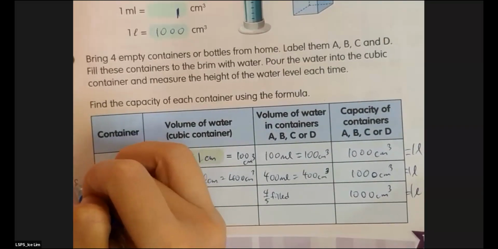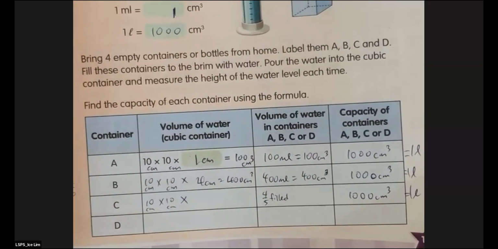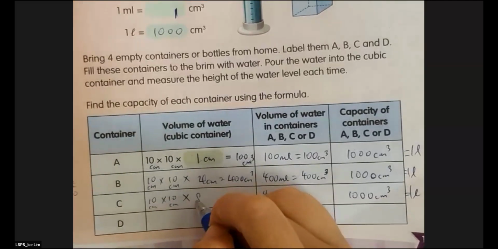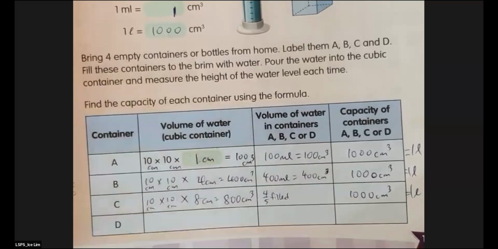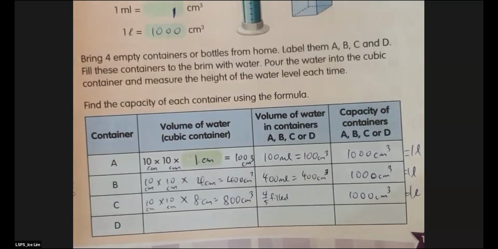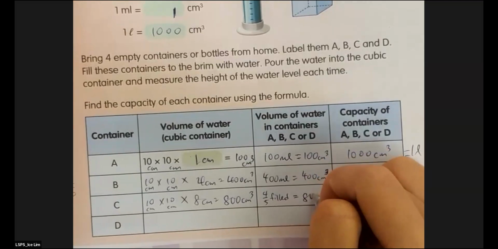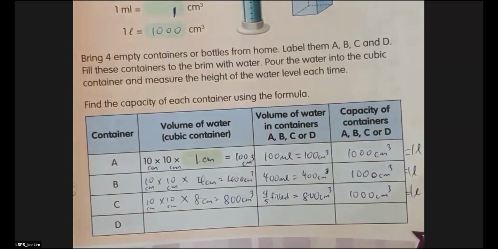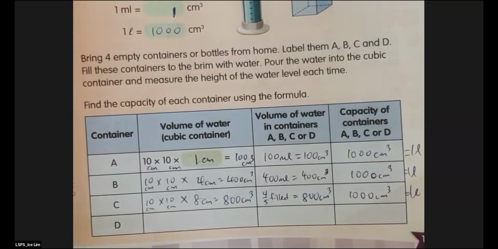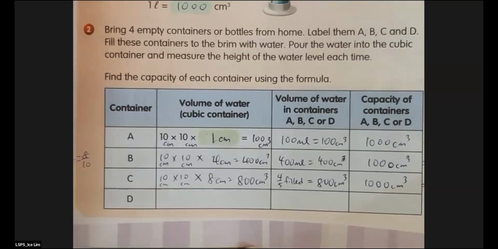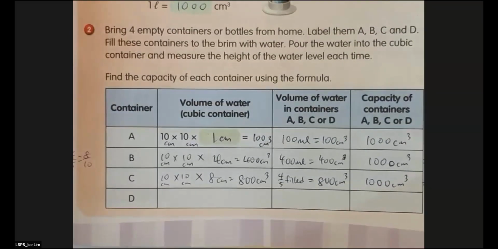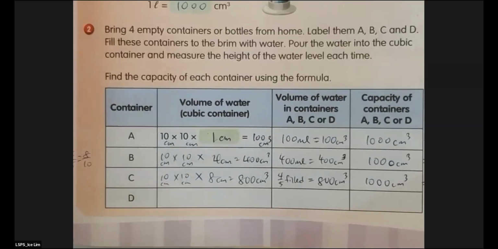If I convert the equivalent 8 of 10, right? So the height will become 8 centimeter. So the volume is 800 cubic centimeter. So 4/5 will be 800 cubic centimeter. Can you understand? And actually, I do not have to do 4/5 times 1000. All I need to do is 8 centimeter. Can you understand?